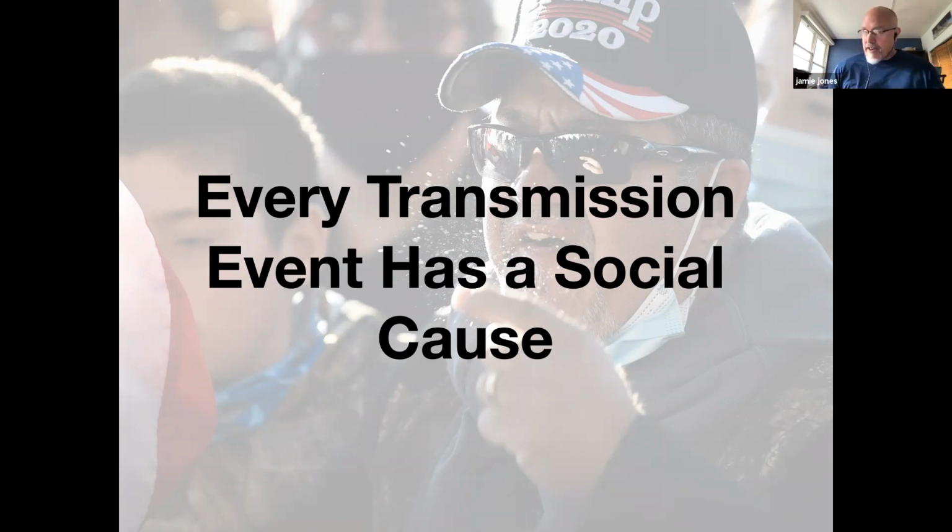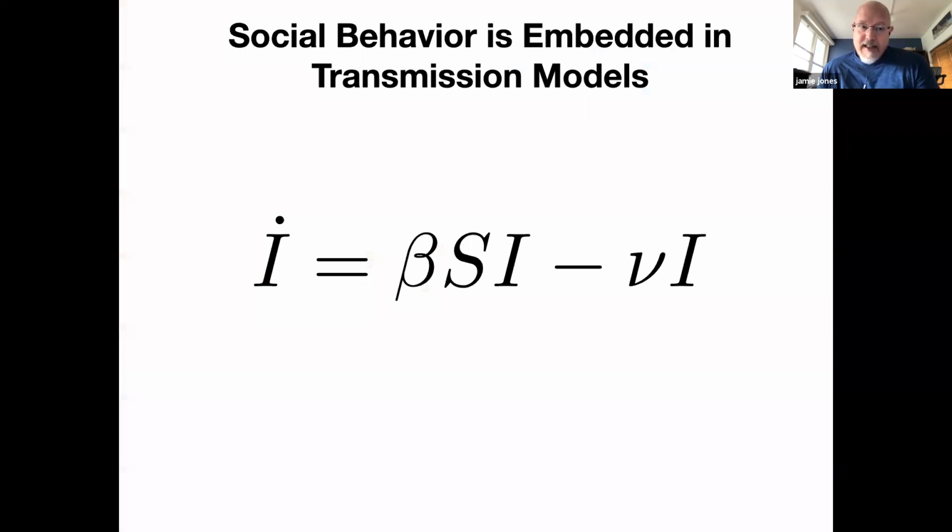For a directly transmitted disease such as COVID, what brings people together to the same space, right? Where the pathogen can be transmitted through aerosol or through droplet. So these are fundamentally social questions. And in fact, right, the social behavior is embedded in the formalism of transmission dynamics models.